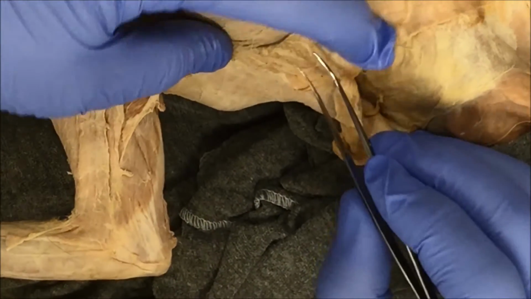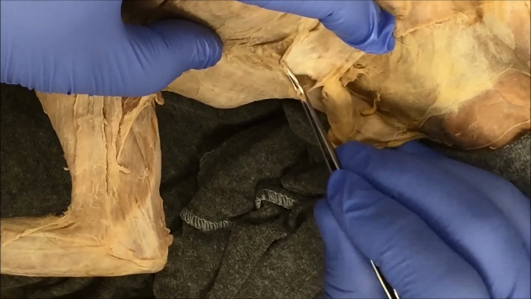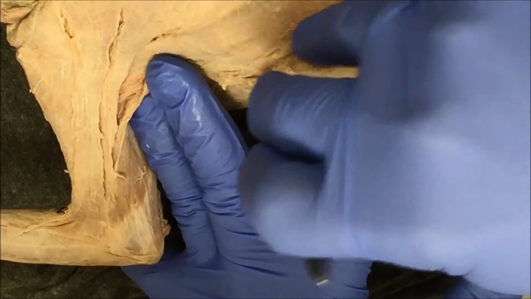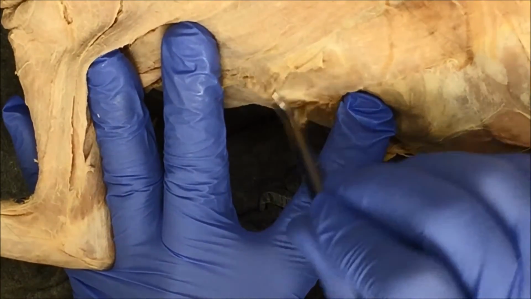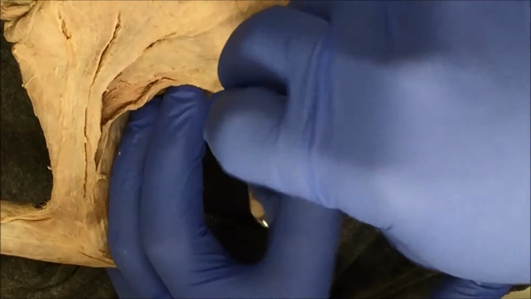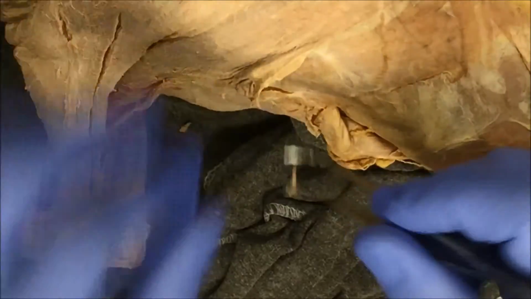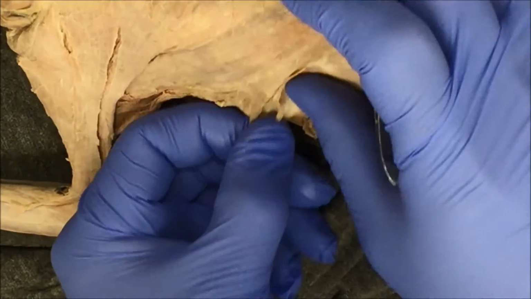So here, some more connective tissue. So it just takes a while because there's just so much connective tissue. It's a tedious process, but I'm slowly removing it. Again, I remove connective tissue so I have a better view of the muscle.